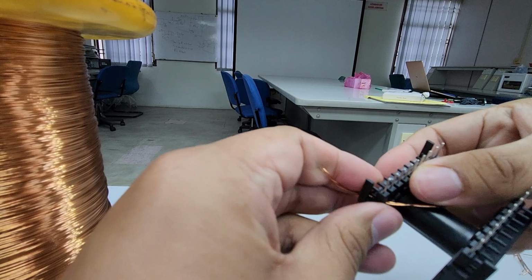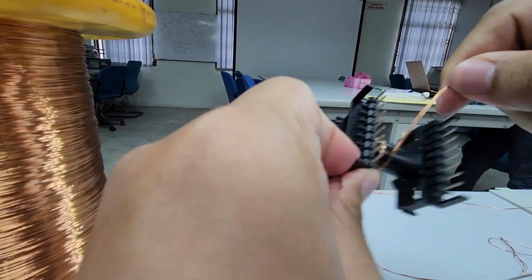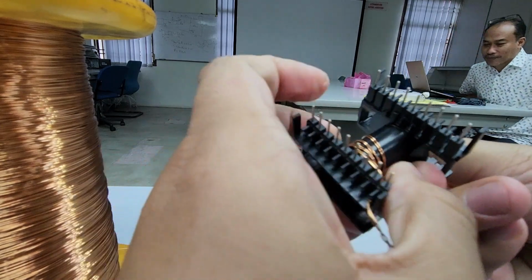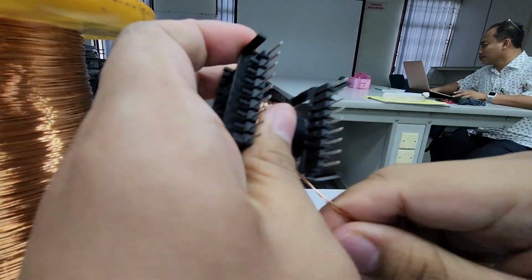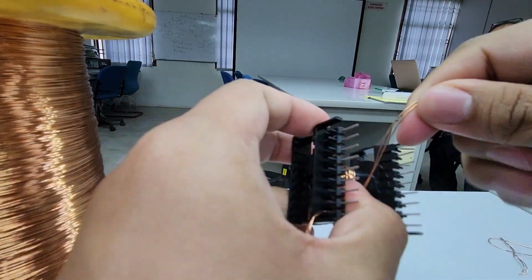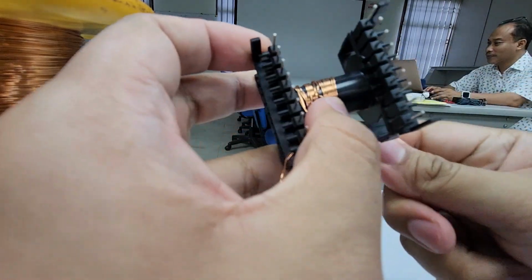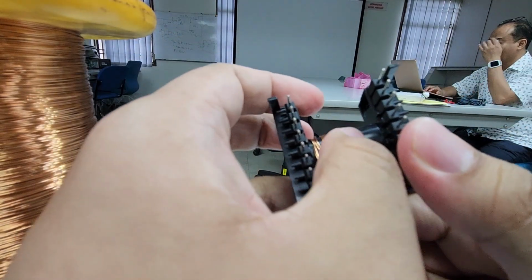Okay, at the end, and then wind it. Wind and wind, for 19 times, for example. Something like this, until full. Make sure it's tight. When it comes to an inductor, you have to do it very tight and very neat.